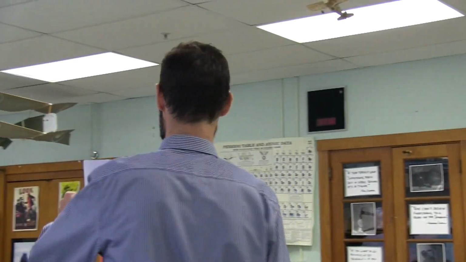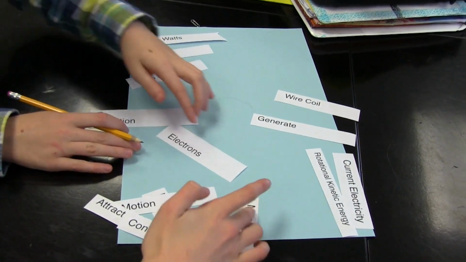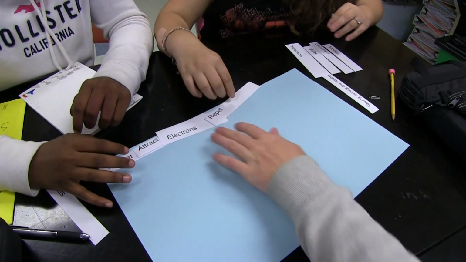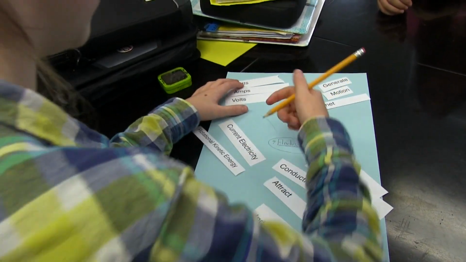Before we started reading, we looked at the vocabulary that was going to turn up in the text. I took the text that you're about to read and I took out all the key vocabulary words. I sliced them up into individual little tags. With your teams, you're going to take apart those tags, spread them out, and talk about the words. You're going to organize them on that blue piece of paper in a way that makes sense to your team.